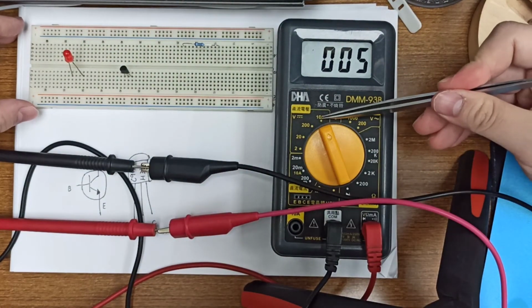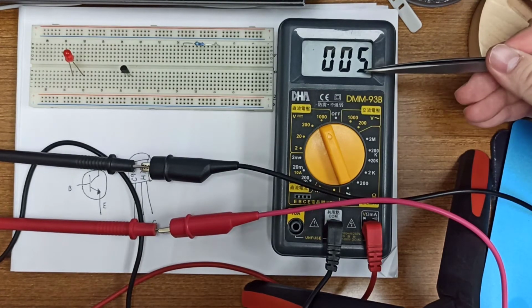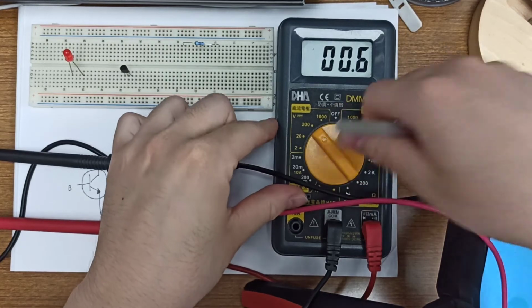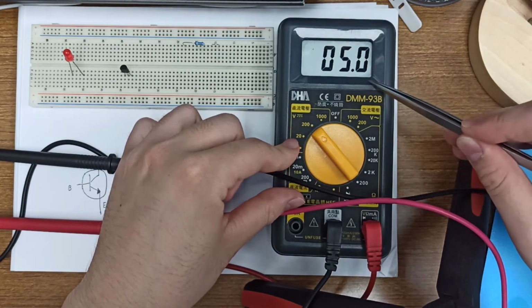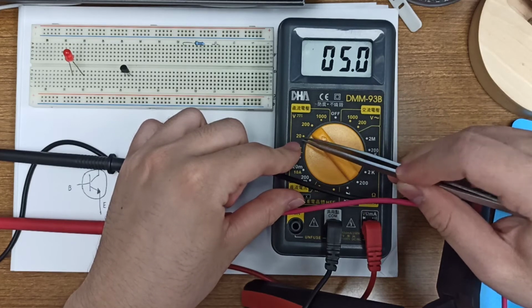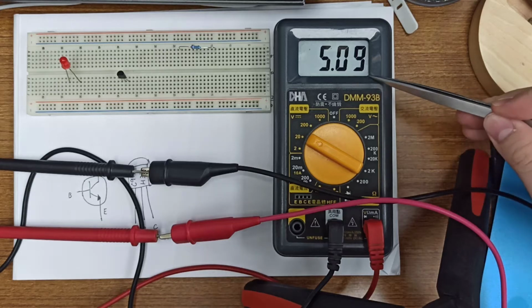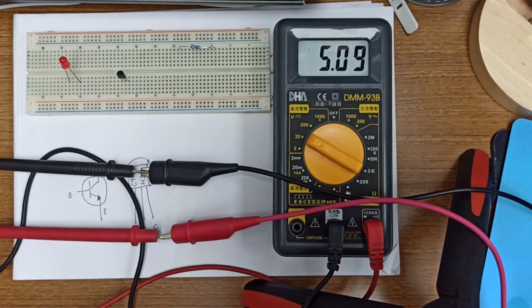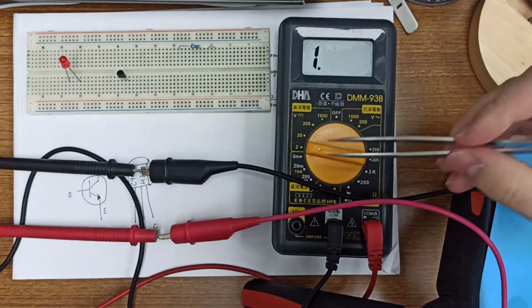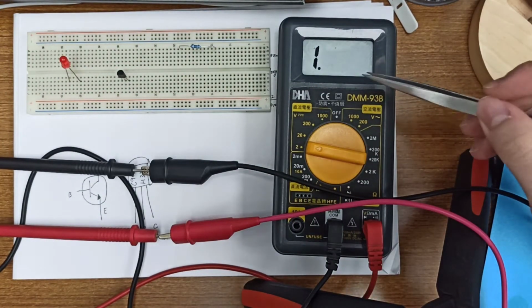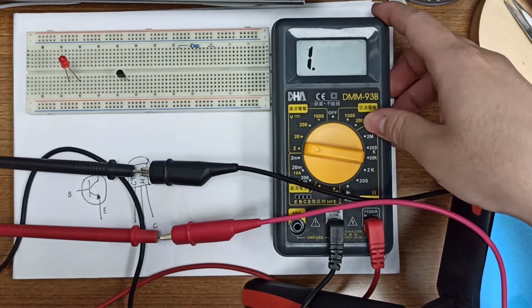The max range of the multimeter is 1000, so it's a bit too big, so change to another one. The 20 is higher than 5.1, so we can use it at 5, so this one is 5.09 or 5.08, whatever. And the last one is the 2. 2 is too small for the 5 volt. So this is a simple way to measure the DC voltage.